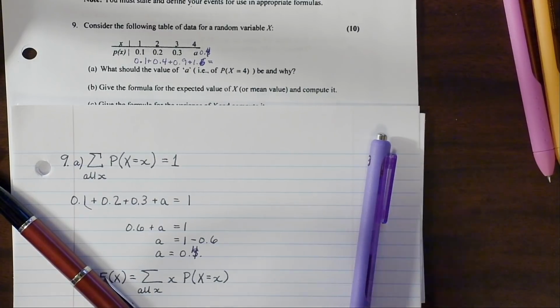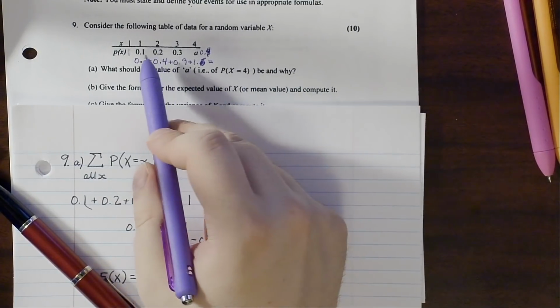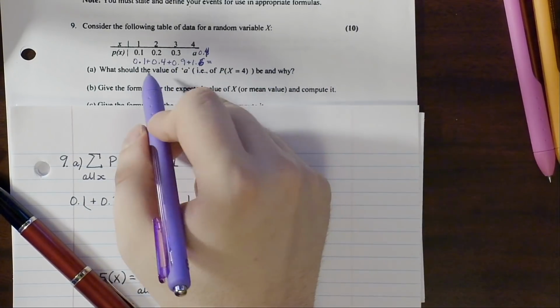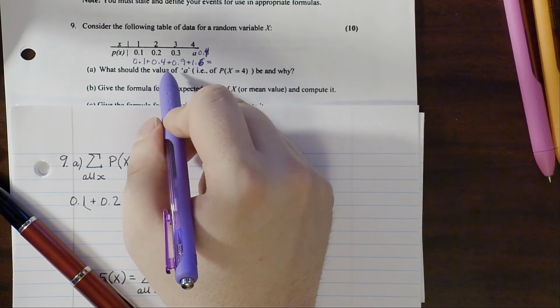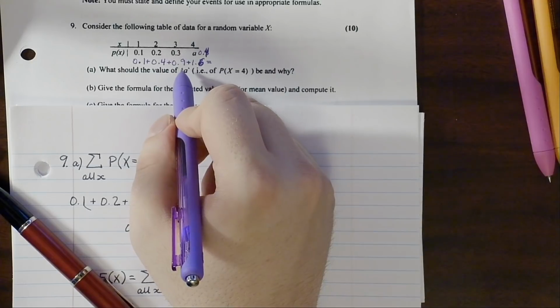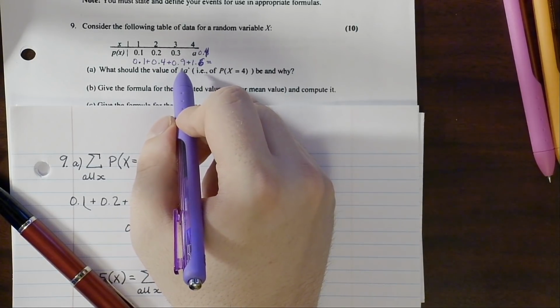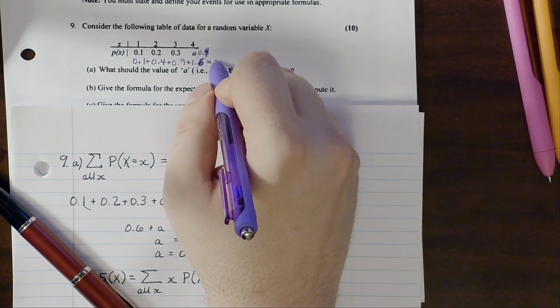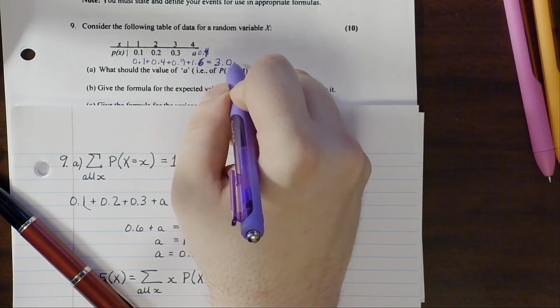So I have 0.1 plus 0.4 plus 0.9 plus 0.16. There's 0.5, so 5 plus 9 is 14. 14 plus 16 gives me 30. So that's just 3.